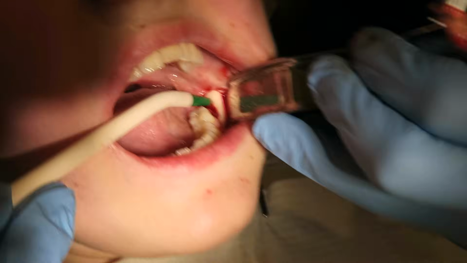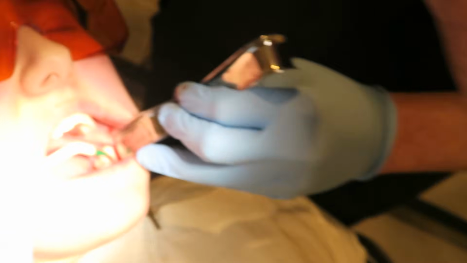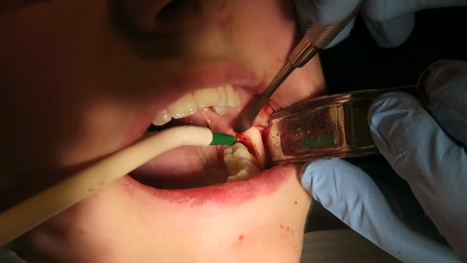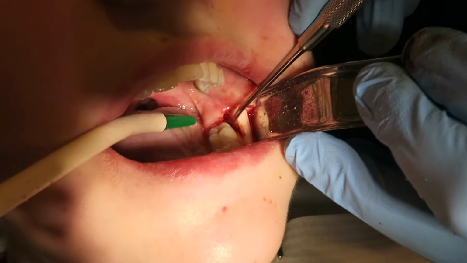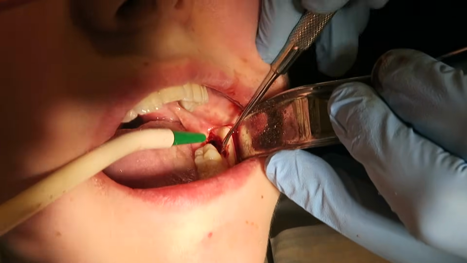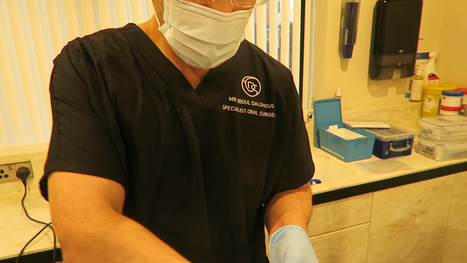Making sure I've removed all the fragments. Now tidying up and making sure nothing has been left behind. Once you're happy, then you close the wound.